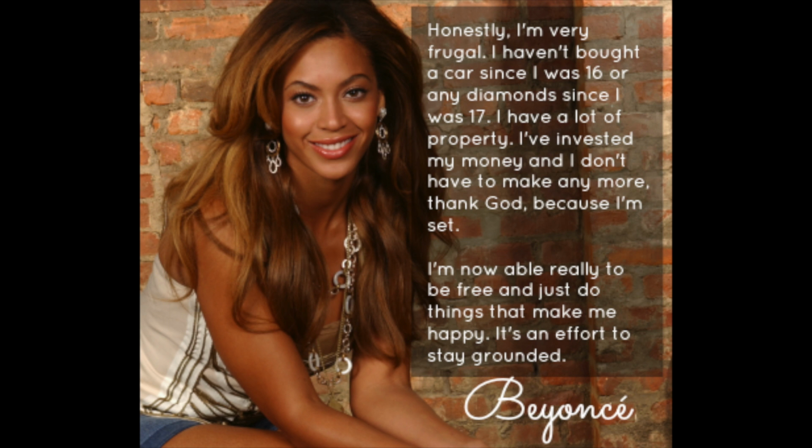What the money has come from is her taking the money she was making since she was young and investing that money. Not going shopping, not going out and buying a bunch of cars, not going out and buying a bunch of diamonds, because she was taking that money and buying real estate.